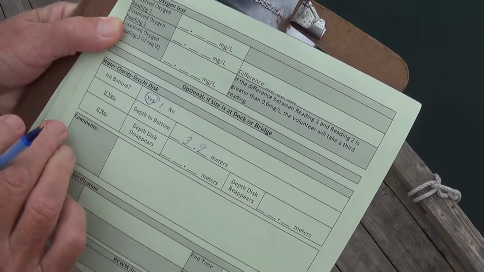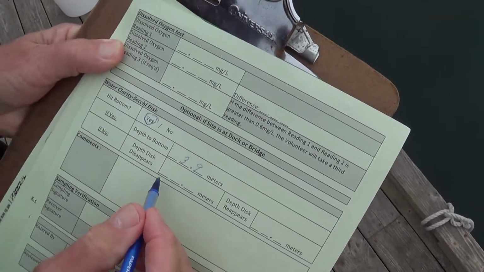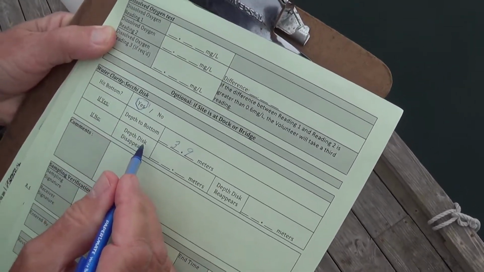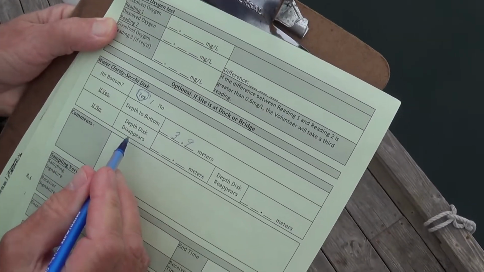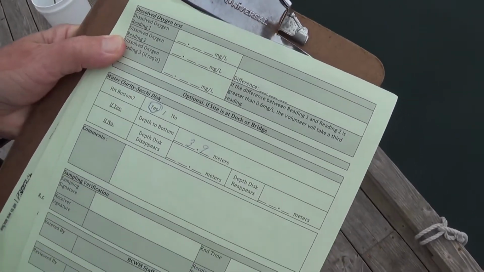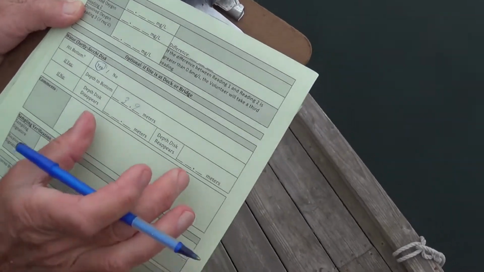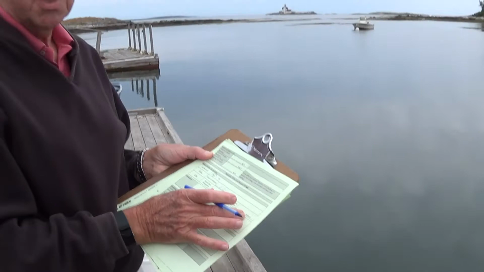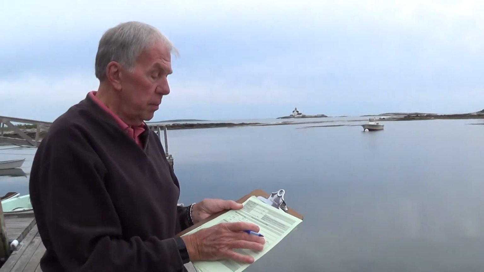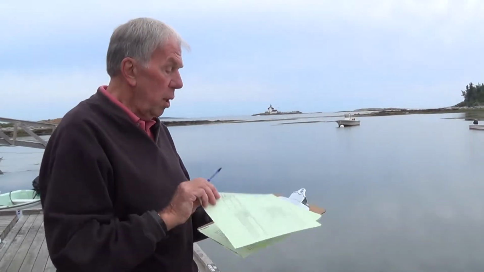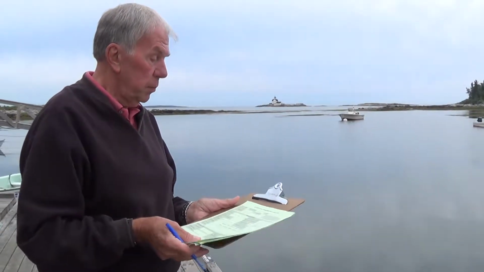Now, if no, then you indicate the depth at which the disc disappears. And then you slowly begin to pull it up and note the depth at which it reappears. So you have 2 readings to make if it doesn't hit bottom. But in this case, it's rather simple. When it hits the bottom, it's only 1 observation.